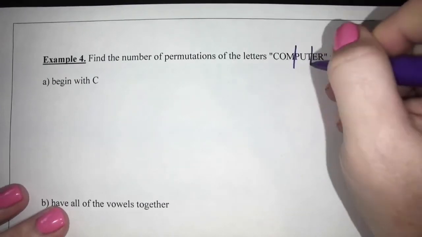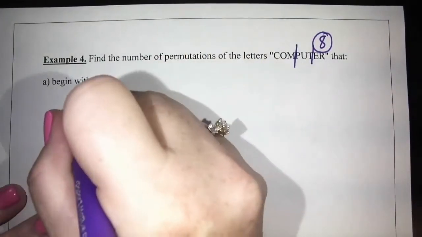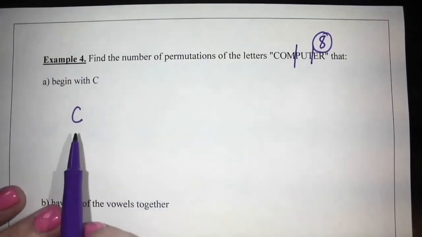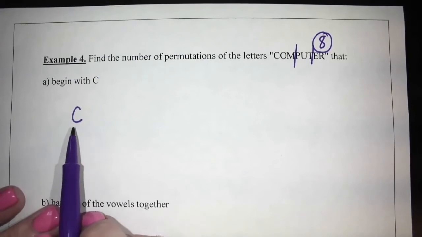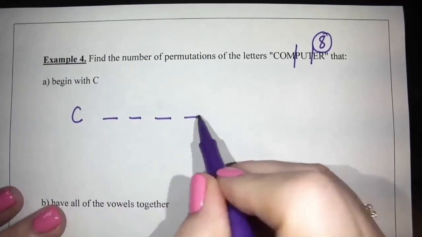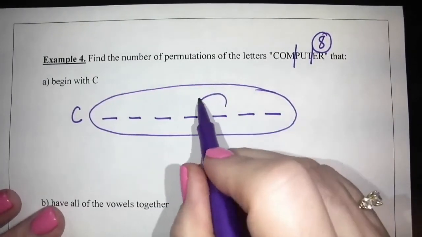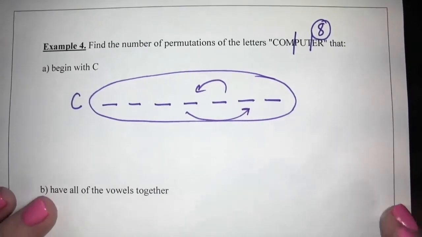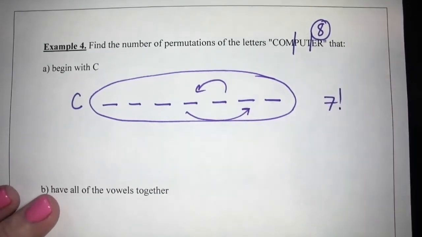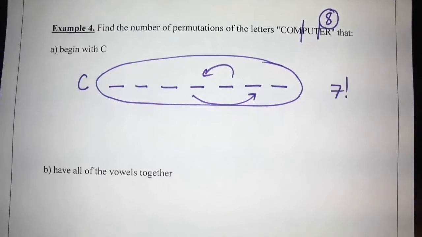So first of all, computer has 8 different letters. So beginning with the C means we have to put the C first. There's not a line under the C because we're not moving it. We have to put it there and just leave it there. So there are 7 letters that are free to move about and switch with each other, right? This can go here, this can go here, etc. So that means it's 7 factorial. The C is just fixed out in front, and there's one way to put it there, and timesing by 1 won't change our answer.